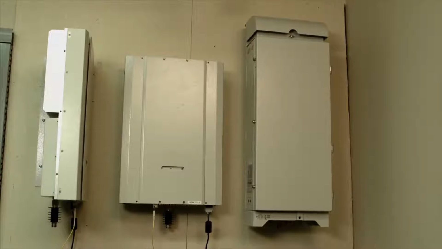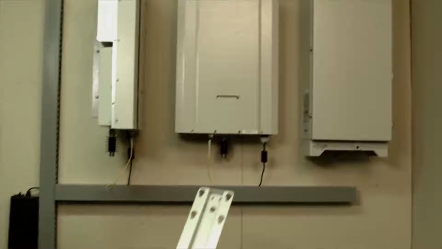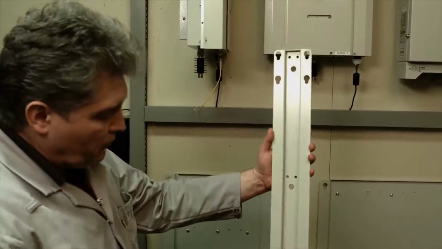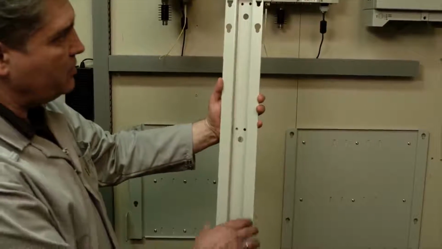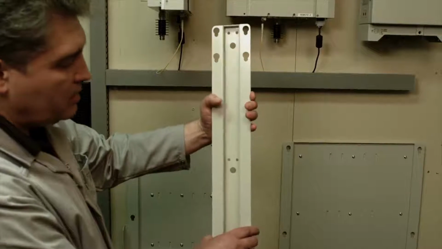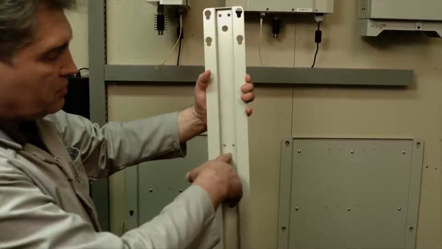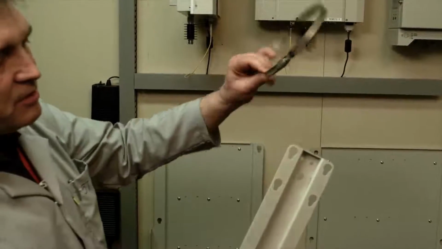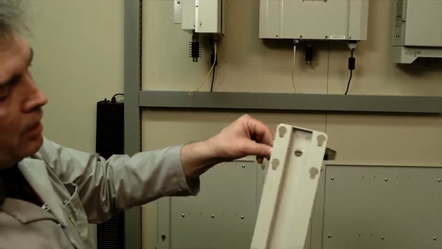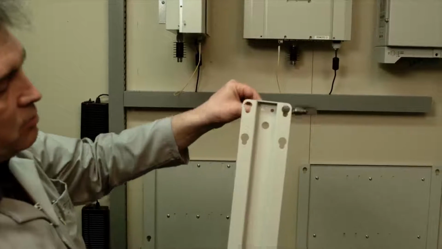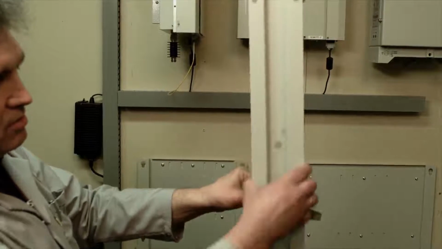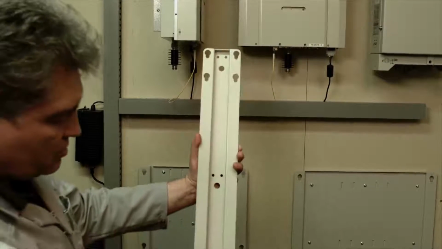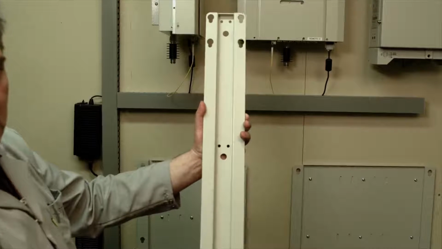For installation on the pole, mounting plate like this is used. So first, the mounting plate is affixed to a pole. In a case of the wooden pole, the bolts are driven through the pole. In a case of a metal pole, straps like this are used to secure the mounting plate to the pole first in 3 locations, and after that the unit is hanged in place and secured at the bottom with 2 screws.